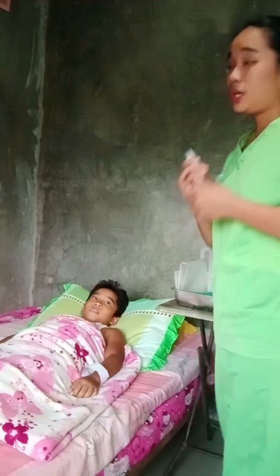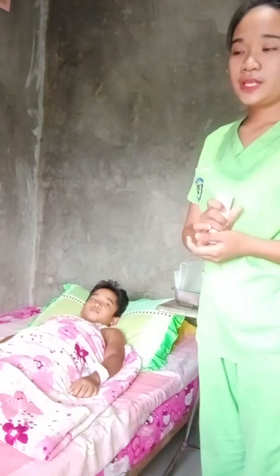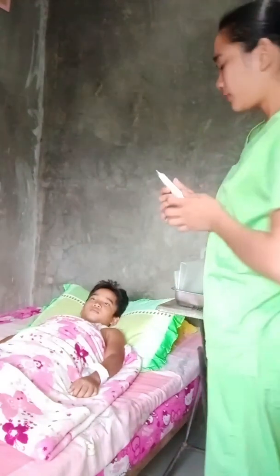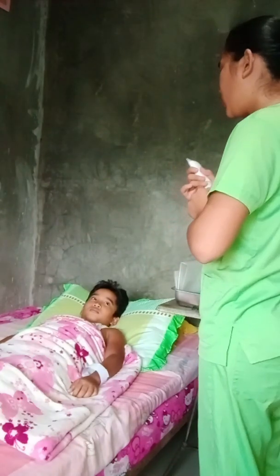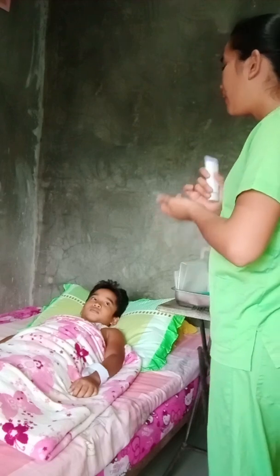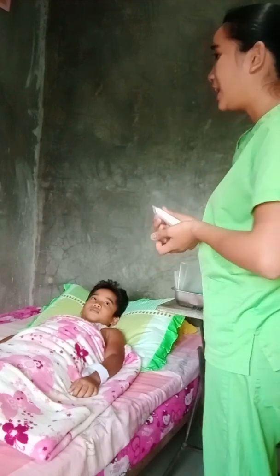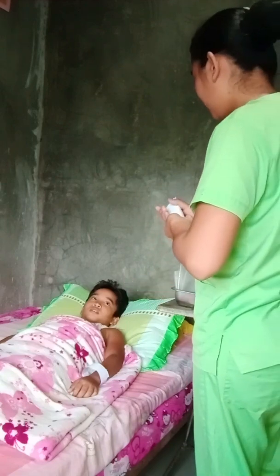So, we should ask the significant other if the patient has an allergy to a specific medication, specifically if our patient is still considered pediatric. Okay? So, ito nga po palang Benadryl, topical Benadryl is usually used, ginagamit siya to temporarily relieve itching and kapag may mga pain na nararamdaman tayo dahil sa mga minor burns or sunburns. Okay?